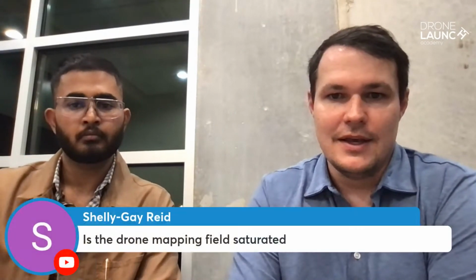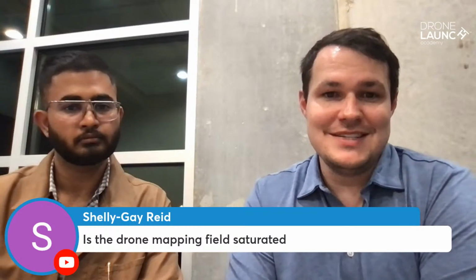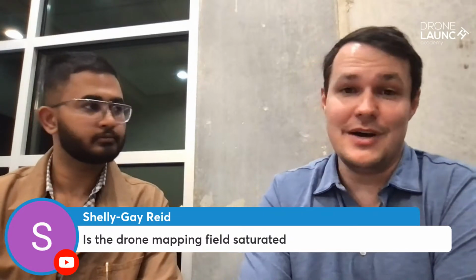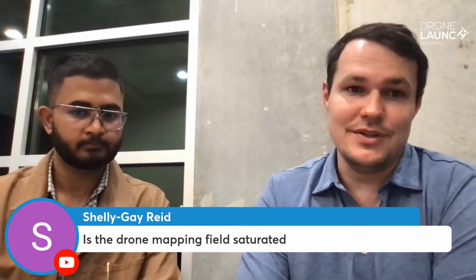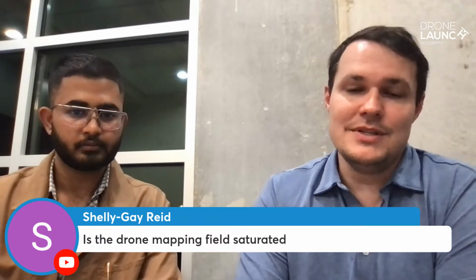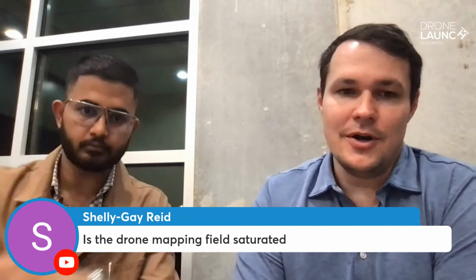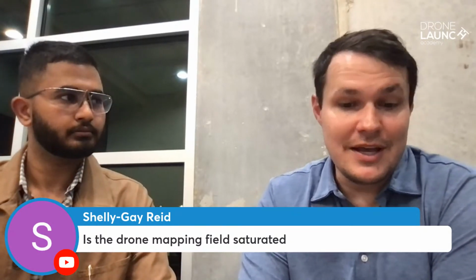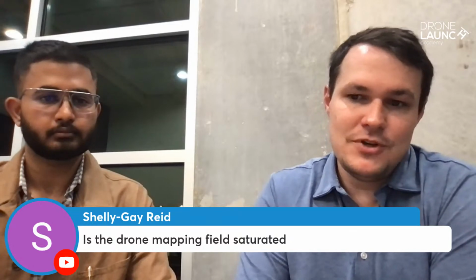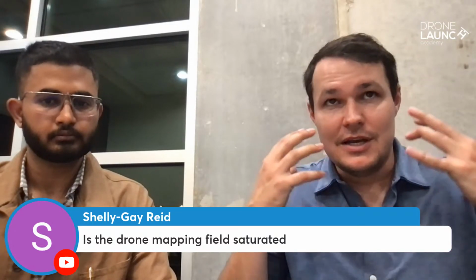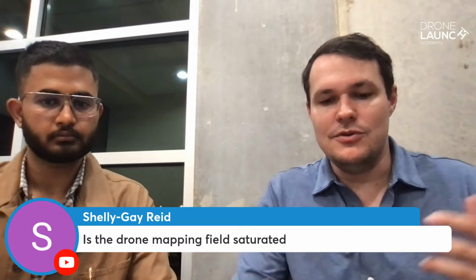Is the drone mapping field saturated? I don't think so. There's not nearly as many people that know how to do this as there is who will be willing to take a picture of your house with a drone. Just think about it. To be able to take a real estate photo, the bar is a lot lower. If you know how to put the drone in the air, use some settings, and know some good angles, you got it. Not to say that it's quite that easy, but it's a little bit more common to master. People understand that that's a use more.